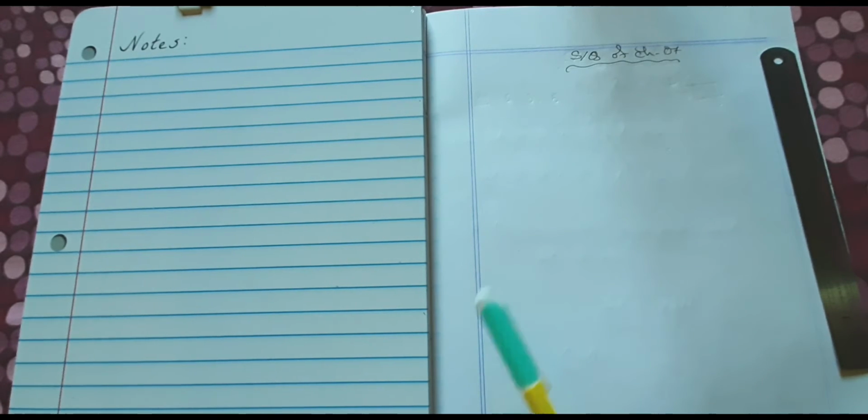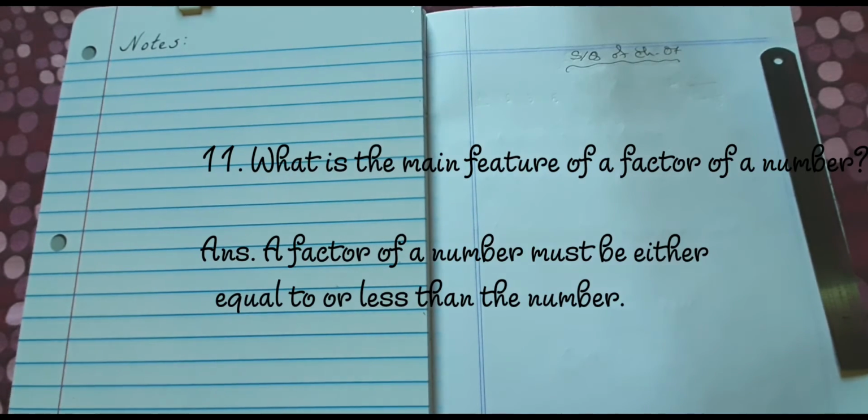That's it. Number 11, what is the main feature of a factor of a number? You can see the answer over here. The factor of a number must be either equal to or less than the number. How to explain that one? If you are talking about 15 again, if you multiply 1 into 15, then another time it will be 3 into 5.